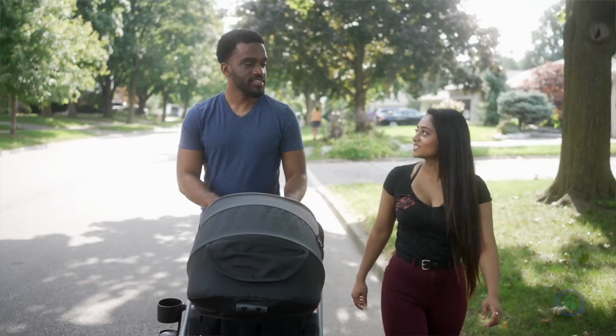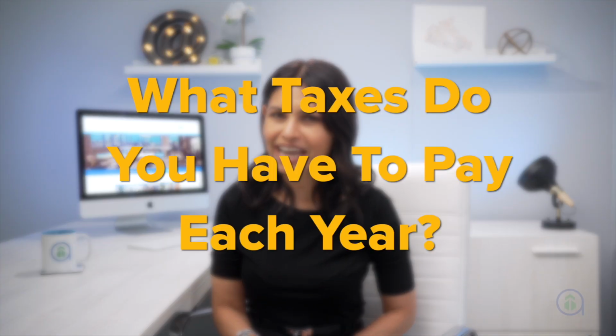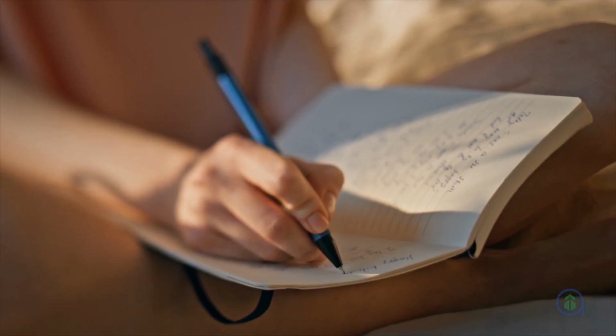Annual taxes. Real estate investors should know what taxes they have to pay and which deductions they're eligible for so they can plan for the future. First is income tax.